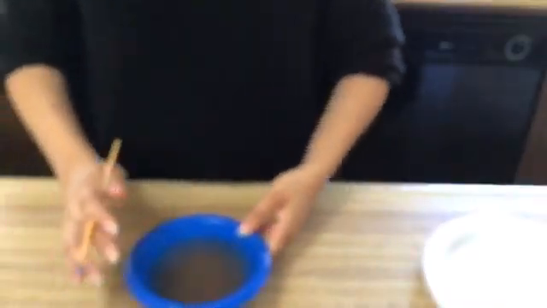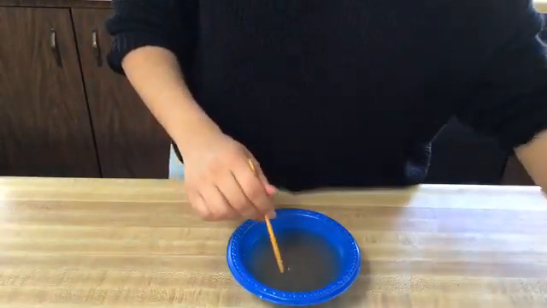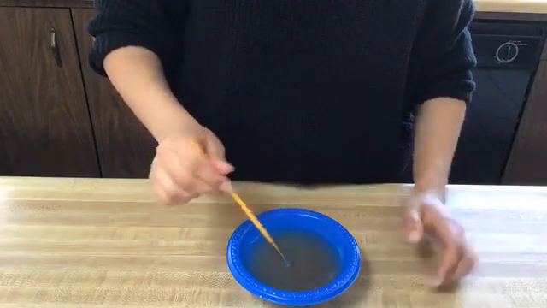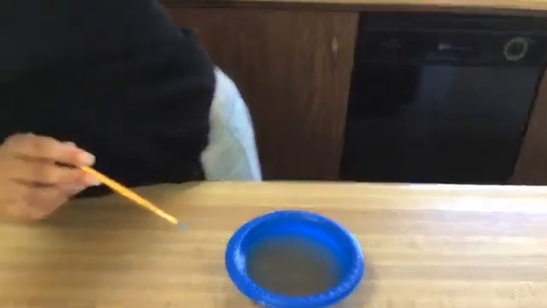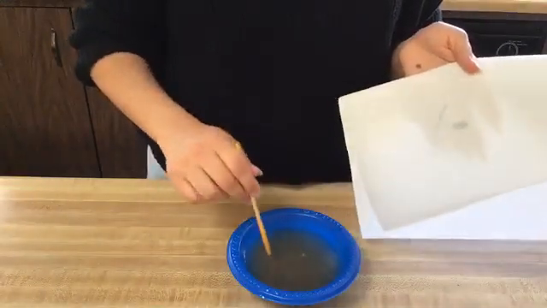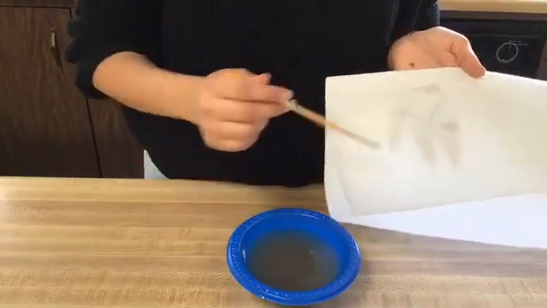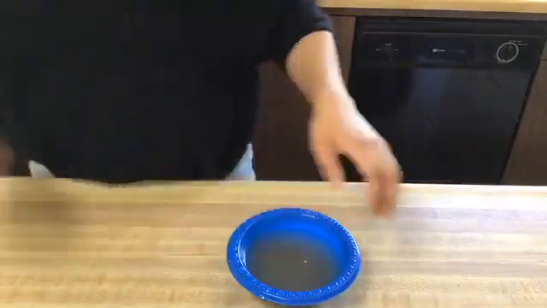And now I am going to clean my brush. And then what I'm doing is drying it up a bit. Okay, that's good enough.